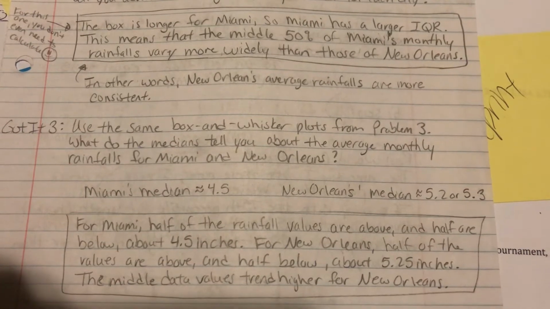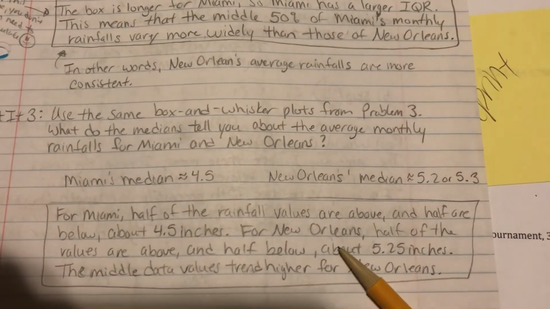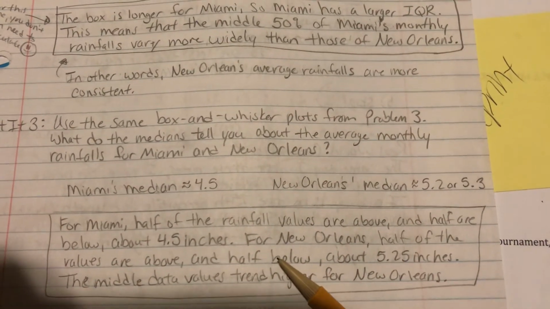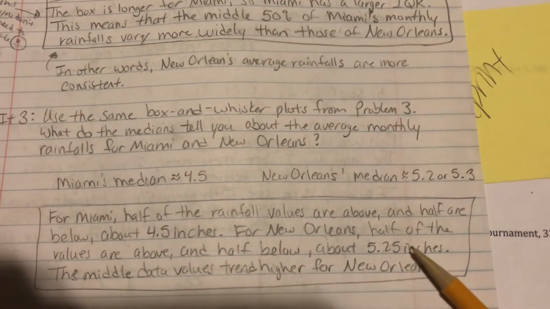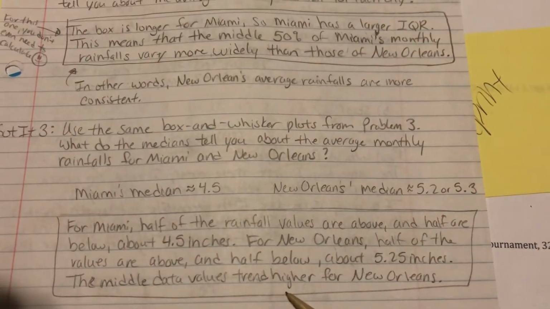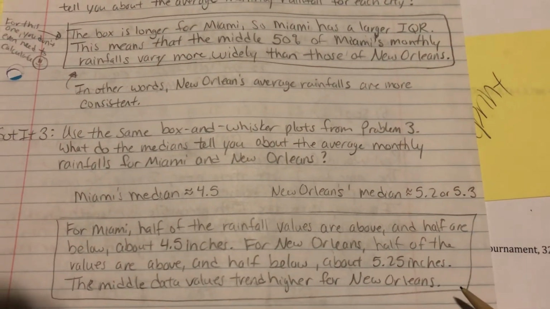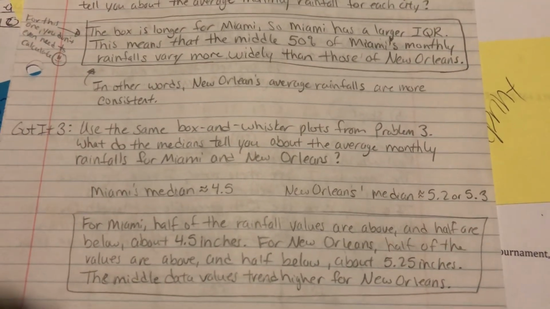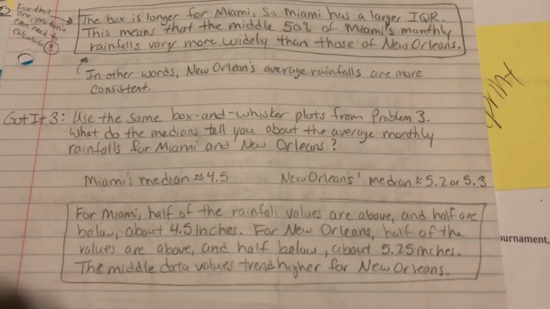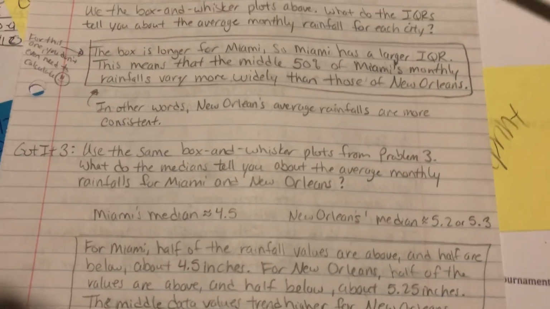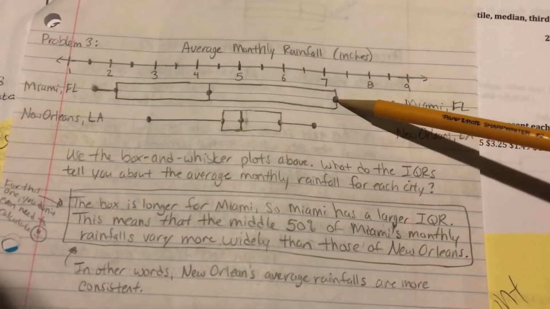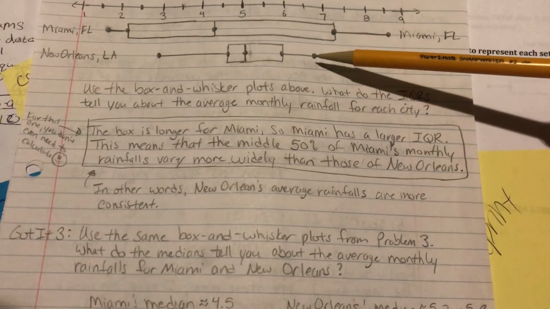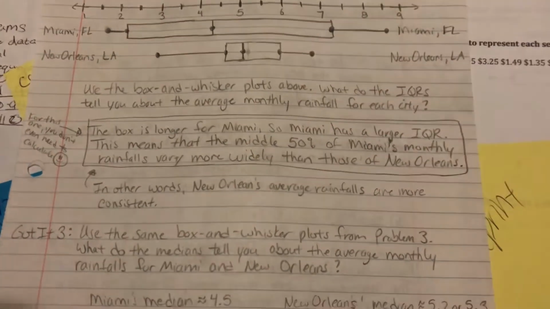So this tells us that for Miami, half of the rainfall values are above and half are below about 4.5 inches. For New Orleans, half of the values are above and half below about 5.25 inches. So the middle data values trend higher for New Orleans. It's a little bit fancy of a way to phrase it, but basically the median value is higher for New Orleans than it is for Miami. So even though Miami has a wider variety and is less consistent, New Orleans does tend to have more rainfall based off its median.